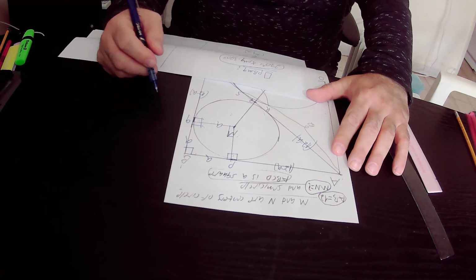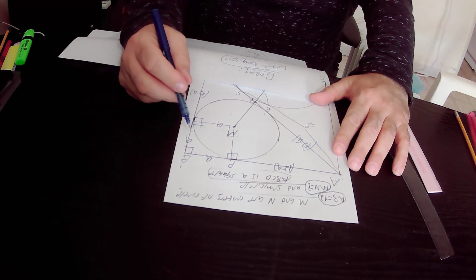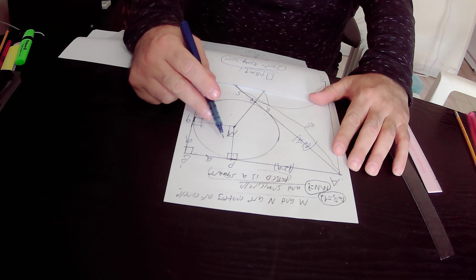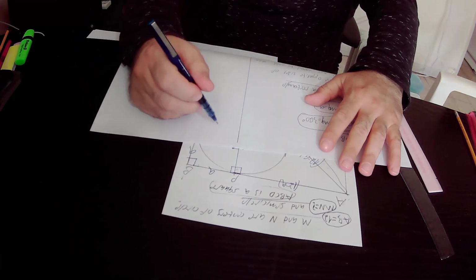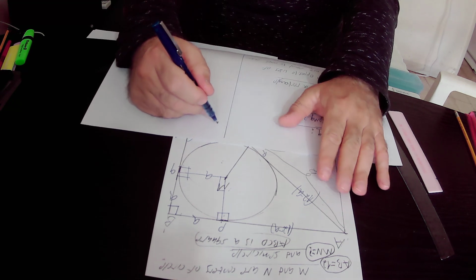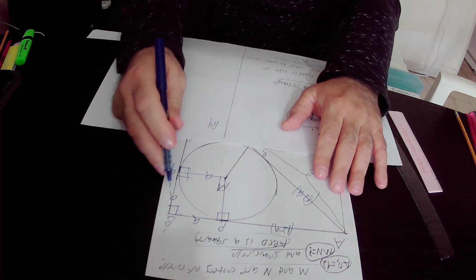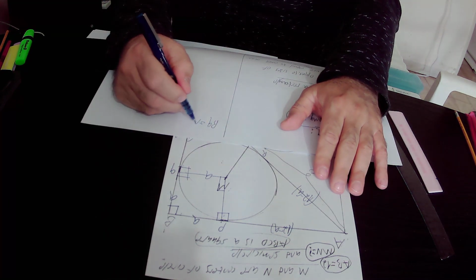Likewise, according to rule number 3, BQ equals PM.